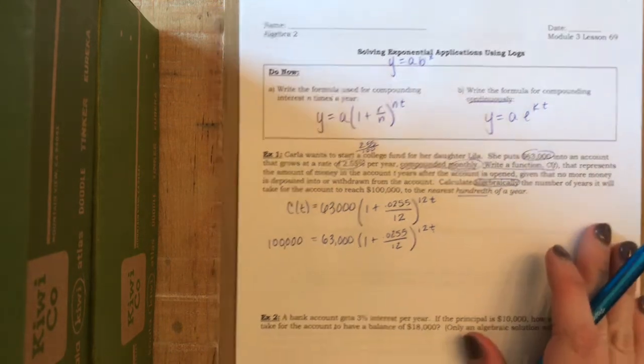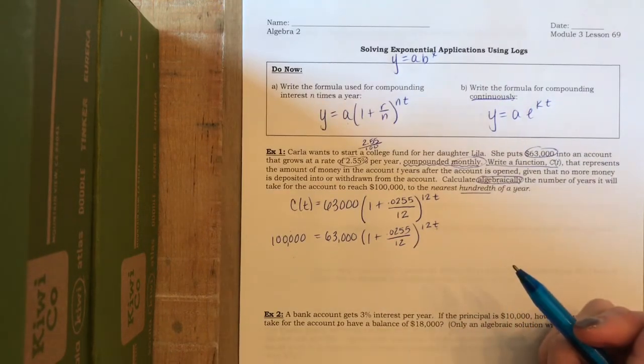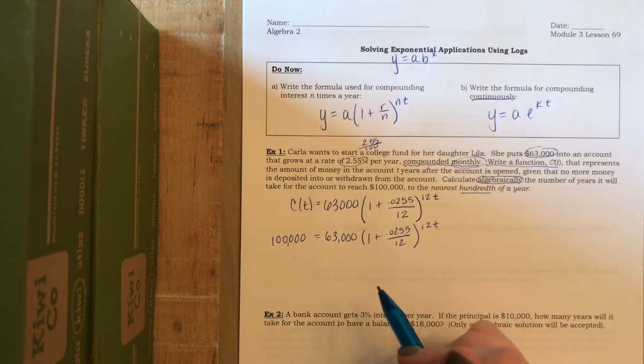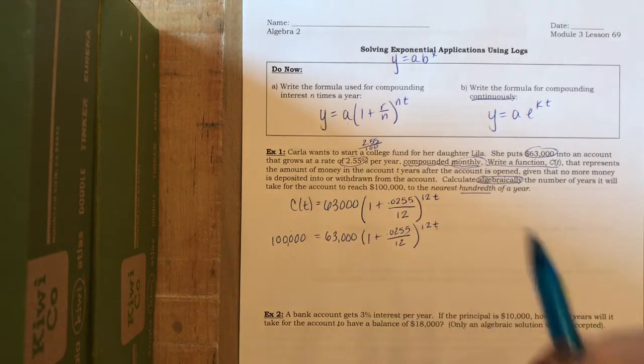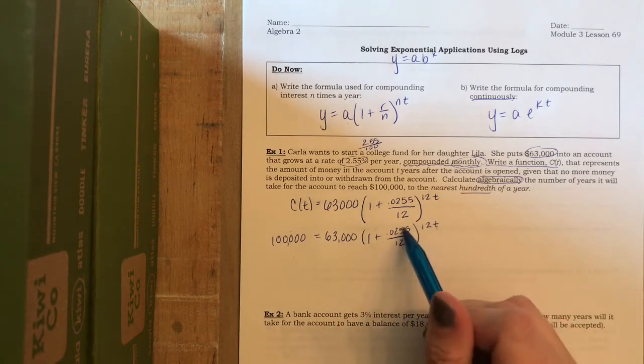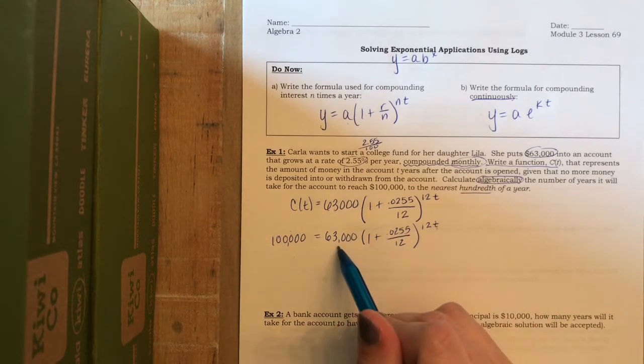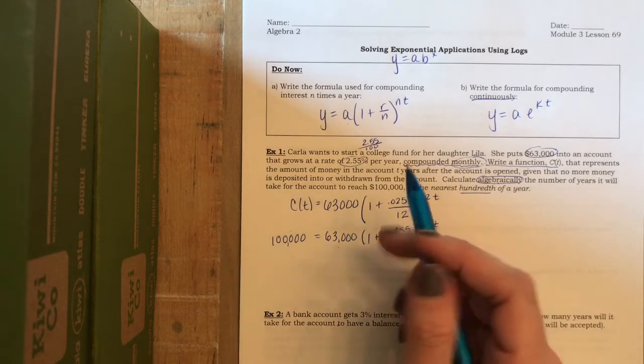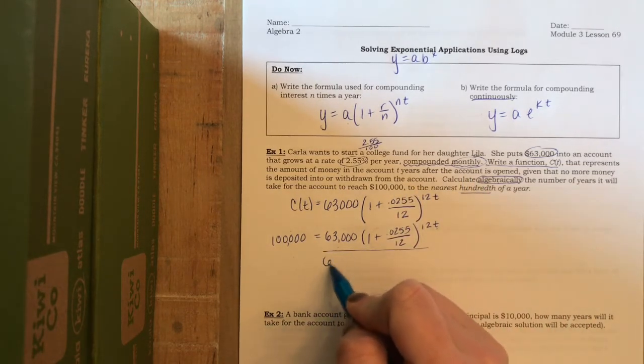Okay, so the thing is, though, I can't put logs on both sides until the base that has the exponent is by itself. So this whole thing is the base. This is not being raised to the 12t. So let's get rid of that 63,000.